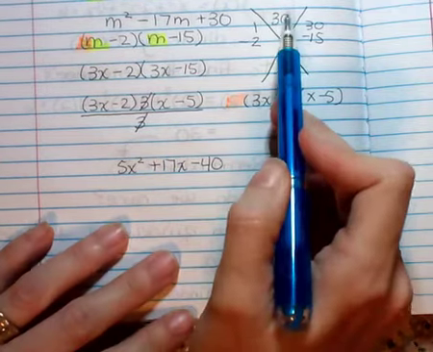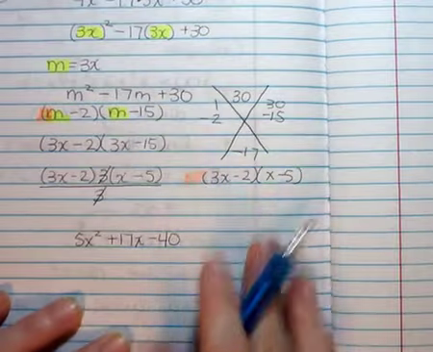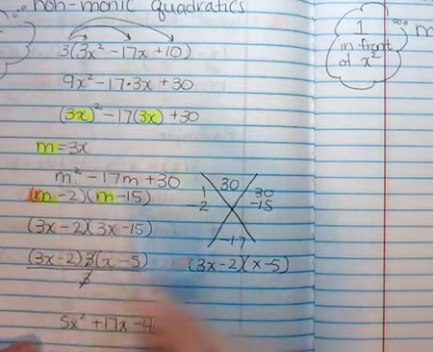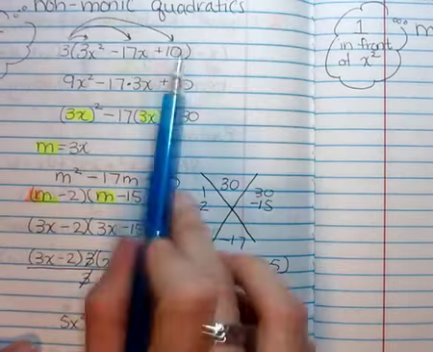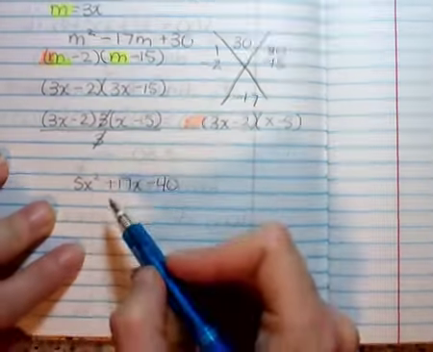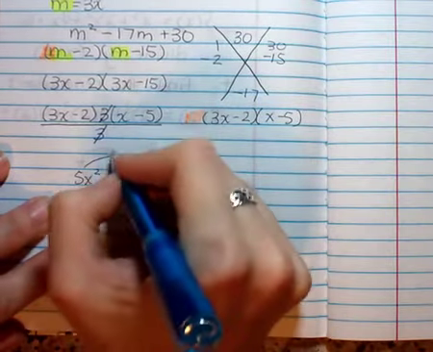Since we knew to get this 30 in our factor puzzle, we started by multiplying, let's come up so we can see it. We multiplied 3 times a positive 10, that gave us that 30. So in this problem, we can just go ahead and multiply our 5 times our negative 40.